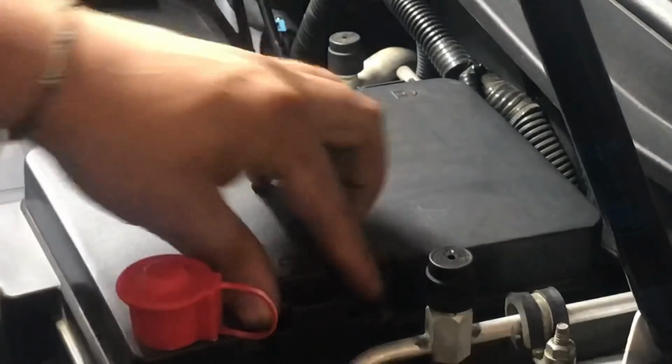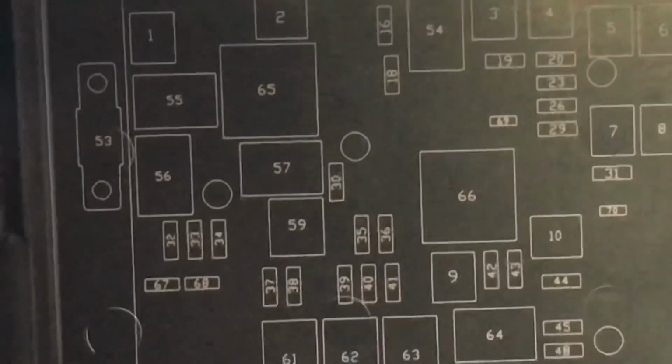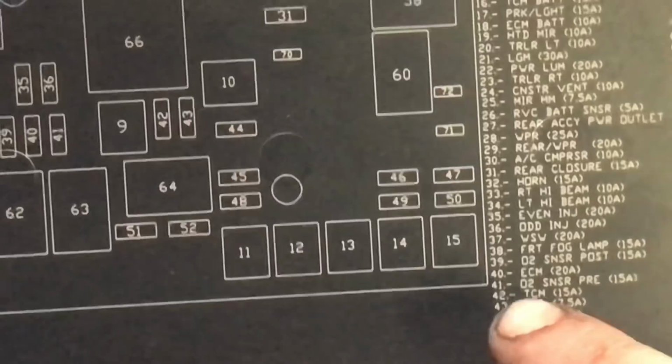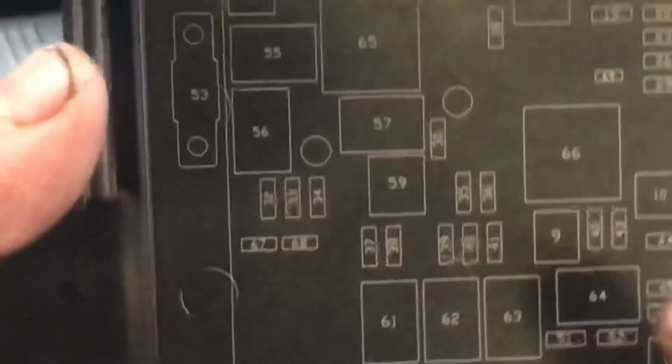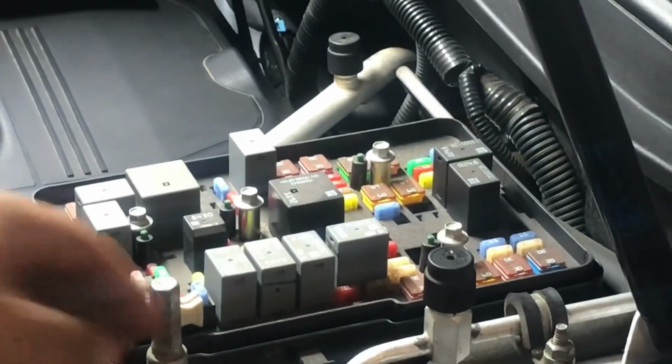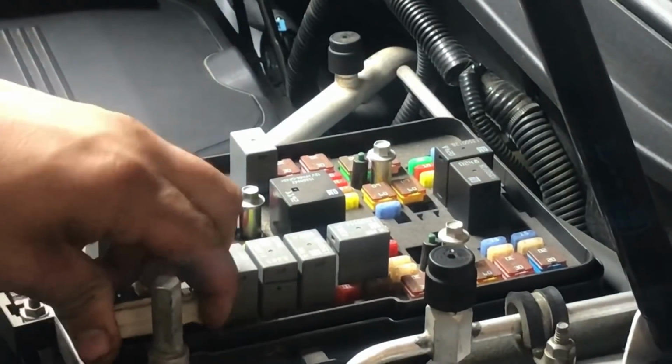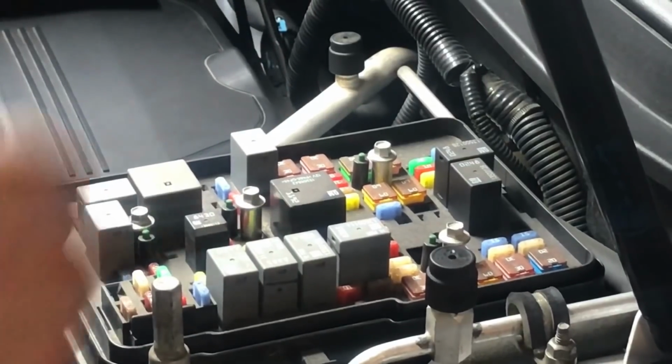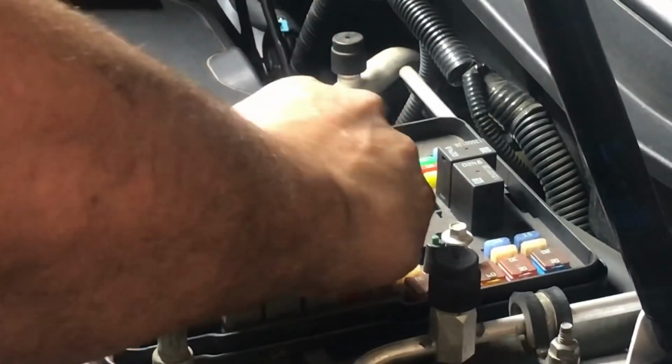Alright, so here's the fuse box that stated that was going to be at, and we looked at fuse 41. Luckily, GM is nice enough to let us know. So there you go, O2 sensor pre. 41 is going to be right there. And we got a little holder here, so let's check this out. It's probably gonna be this easy.